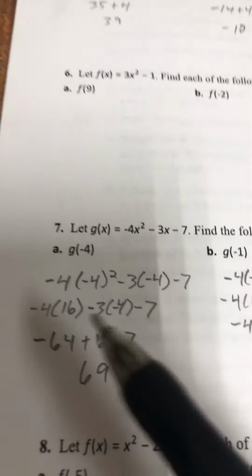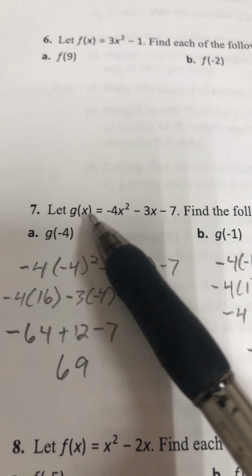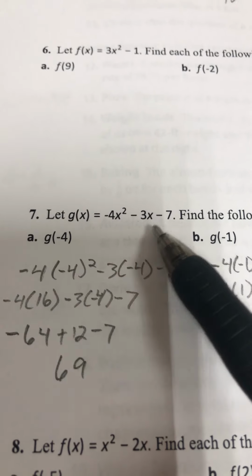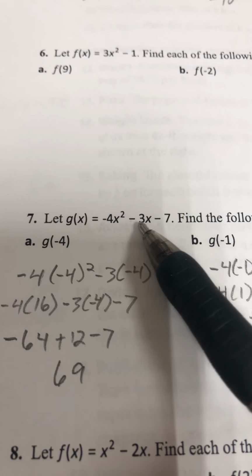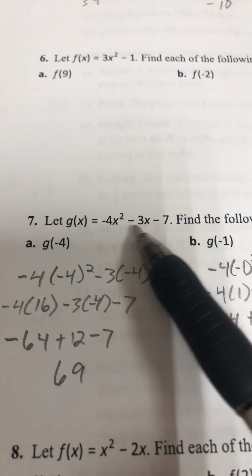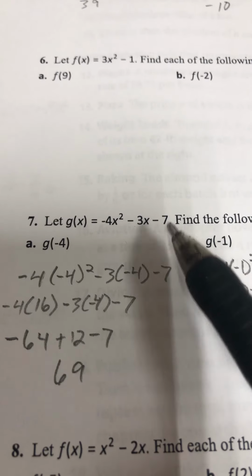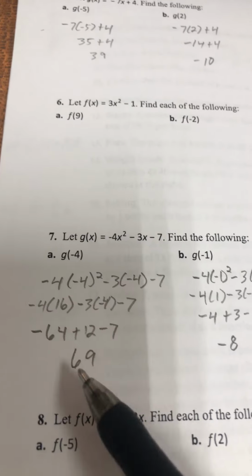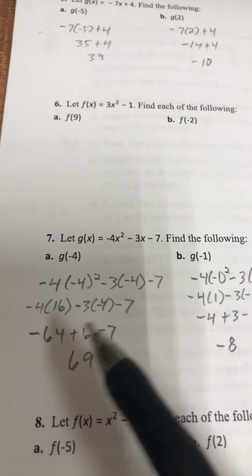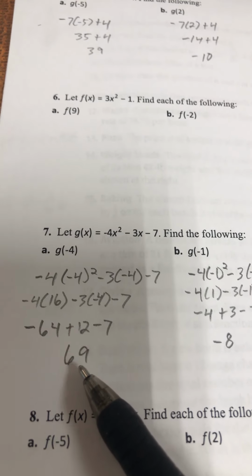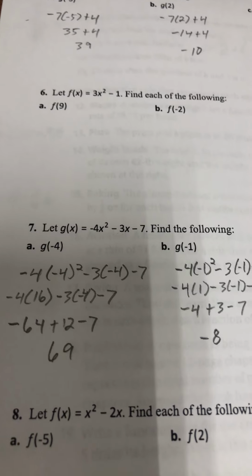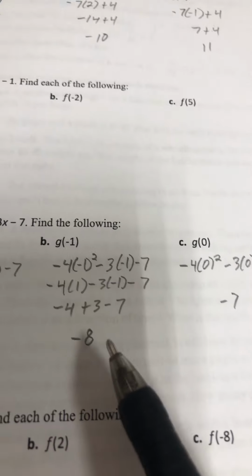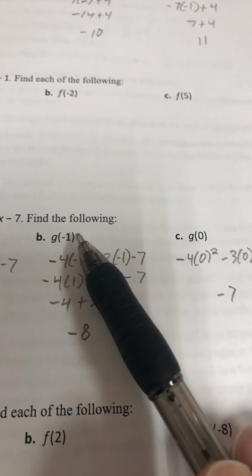And then for number 7, you have g of x equals -4x squared, this one is a lot, a quadratic equation actually, -3x minus 7. So I substitute those x values in. You can see in parentheses what those x values end up being. I do order of operations step by step, working left to right, and end up with 69 for A and -8 for B.